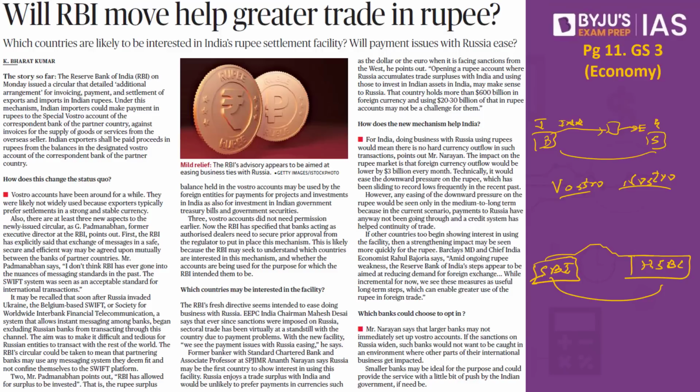But if HSBC opens an account in India and it operates in rupees, that is called a rupee vostro account. So foreign parties will be able to send and receive money from the Indian importers and exporters via these rupee vostro accounts. Since it is held with a branch of SBI, this is called the vostro account.